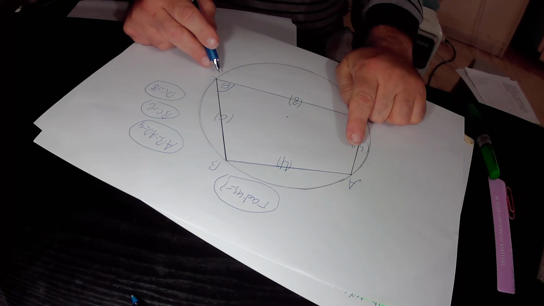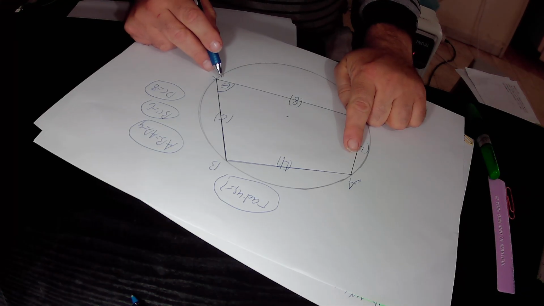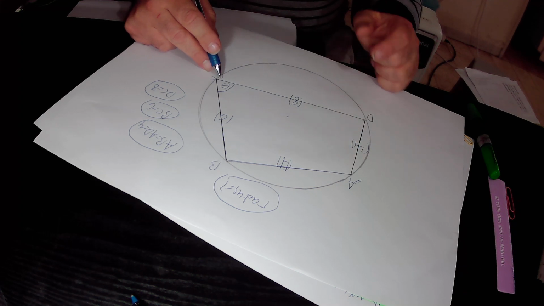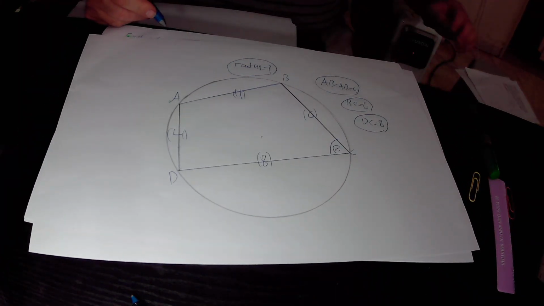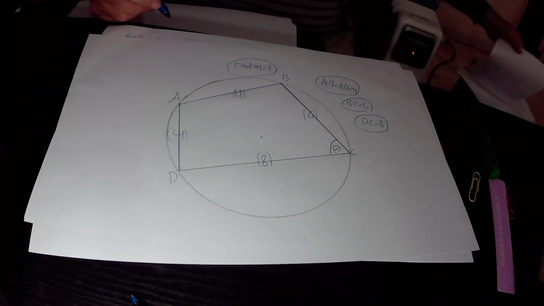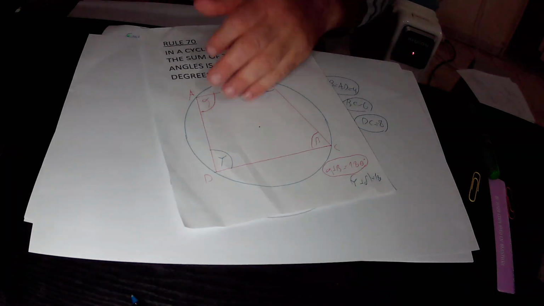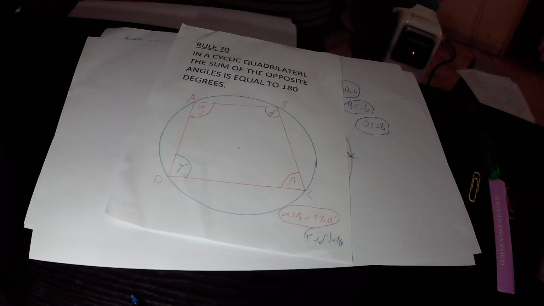The sum of those two angles must be equal to 180 degrees according to rule 70. So please click on rule 70. According to rule 70, in a cyclic quadrilateral, the sum of the opposite angles is equal to 180 degrees.